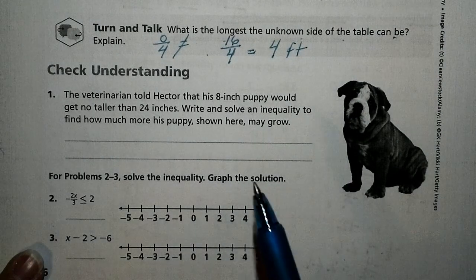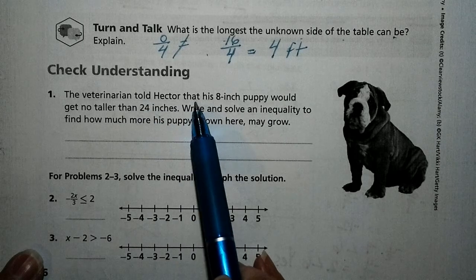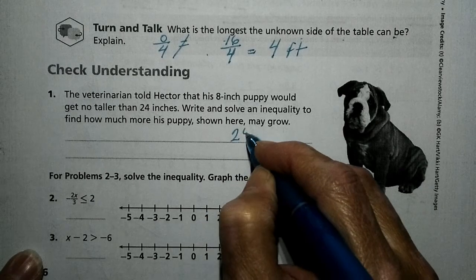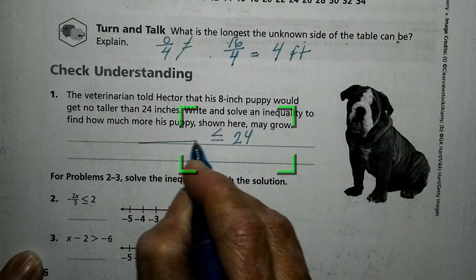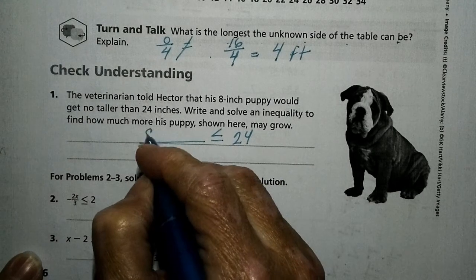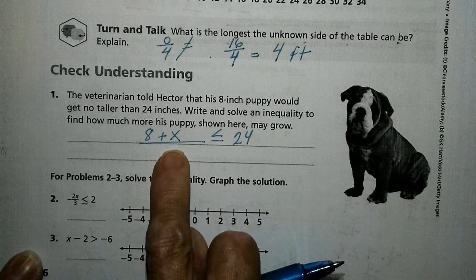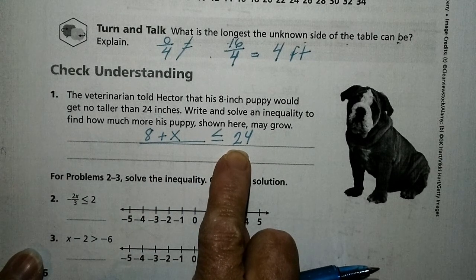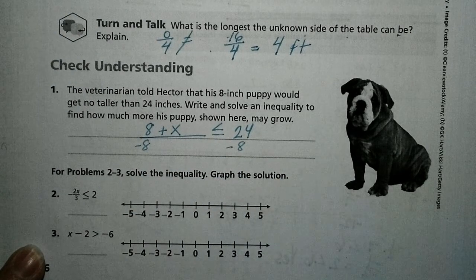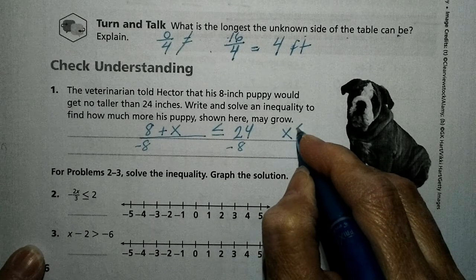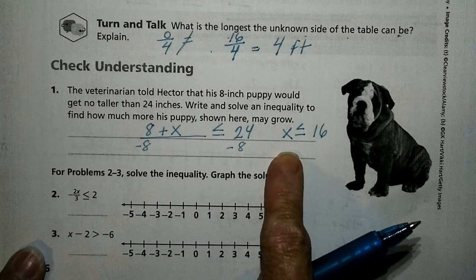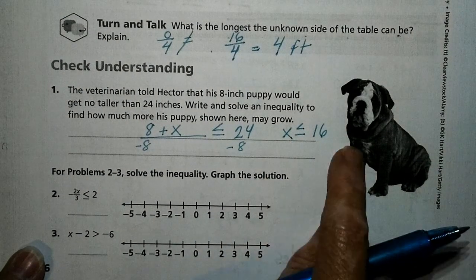All right, welcome back. So the veterinarian told Hector that his 8-inch puppy would get no taller than 24 inches. So once again, that means everything on this side has to be smaller or equal to 24. He's already 8. We're going to add something to that to get 24. So we're going to use our properties of equality, the subtraction property of equality. And so that gives me x is less than or equal to 16. So he will grow somewhere between 1 and 16 inches.